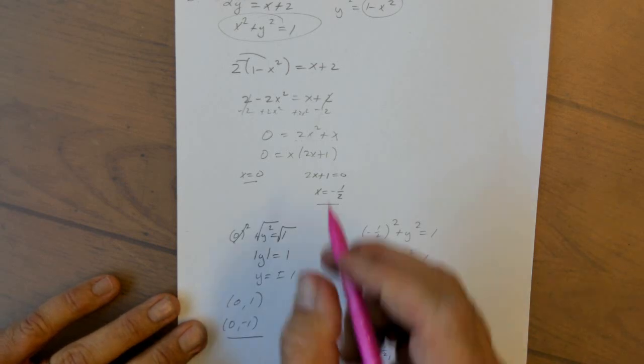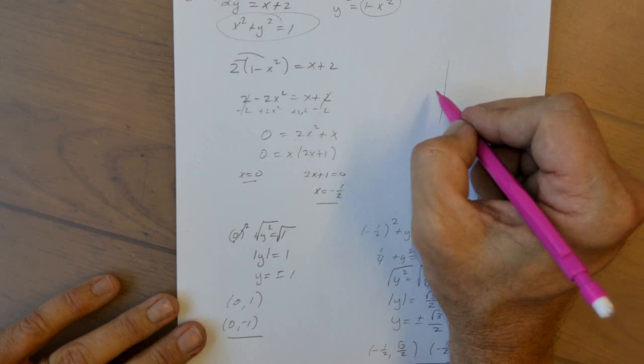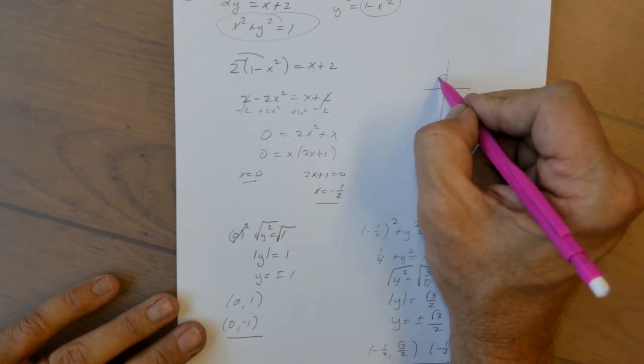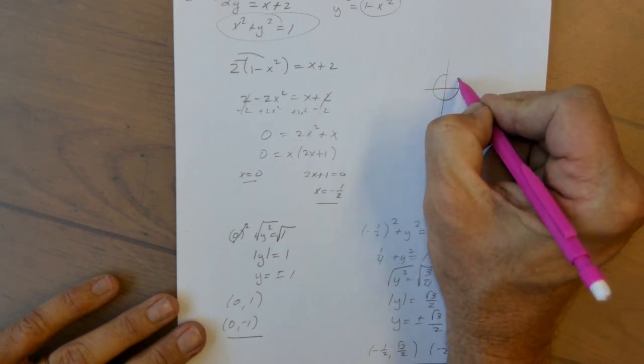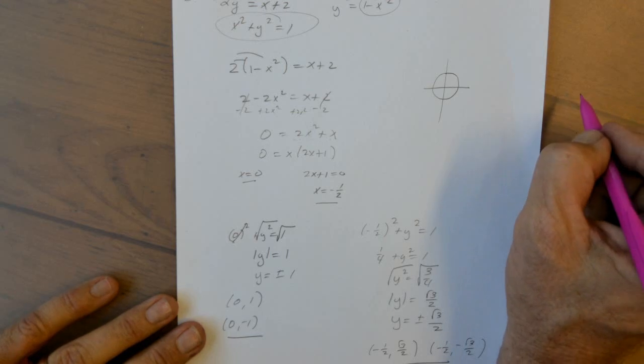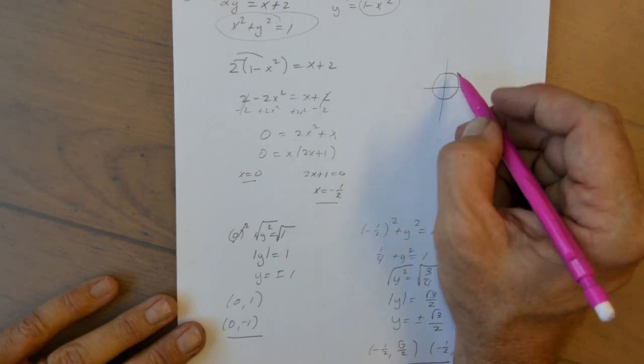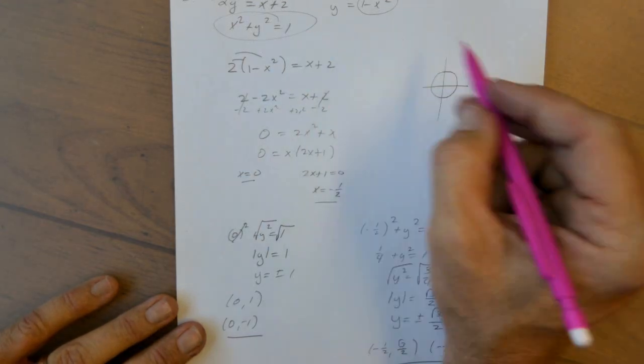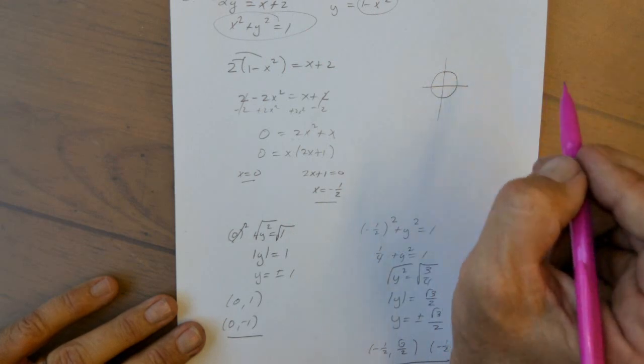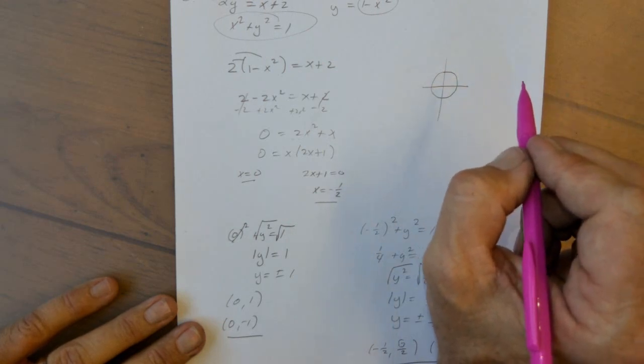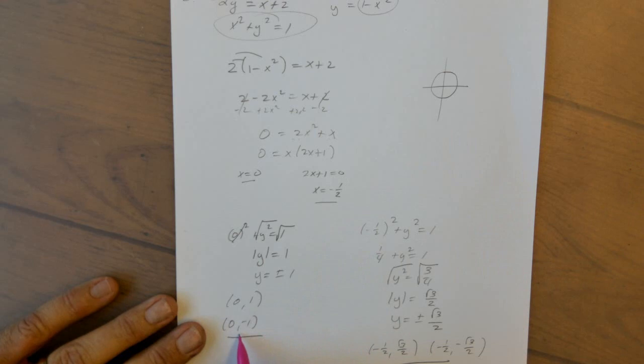So here's a situation where we have a circle with a radius of 1 centered at the origin. And again, I would not necessarily expect you to know that. And then we have the parabola that opens to the side. And so we end up with, as it turns out, 4 solutions. Hope that helps.